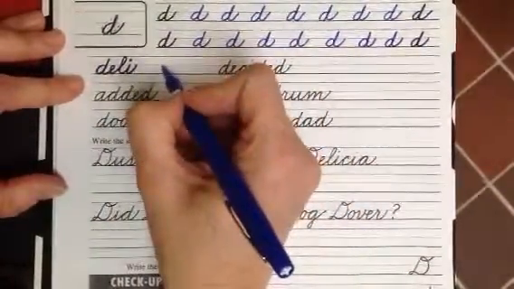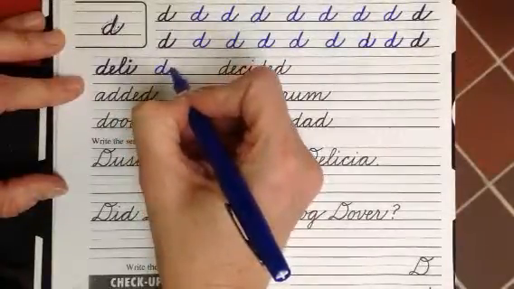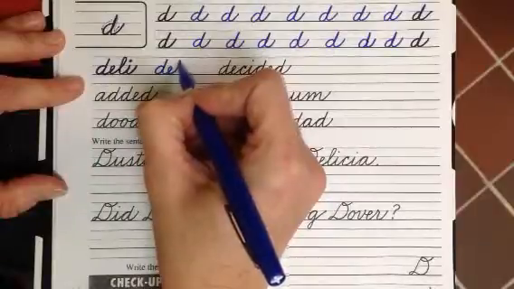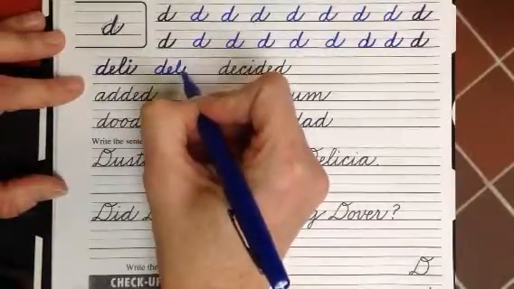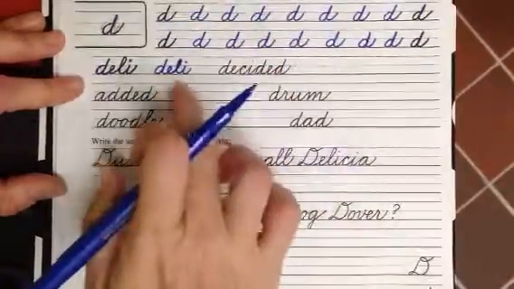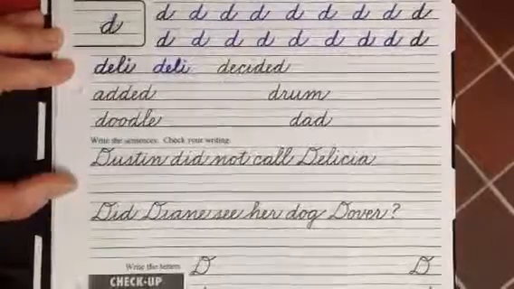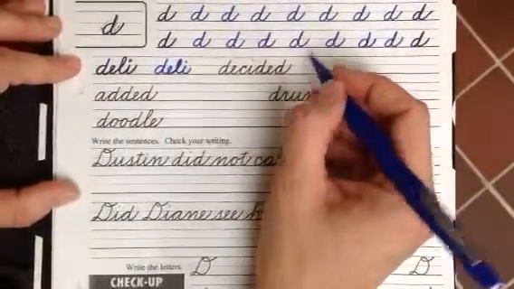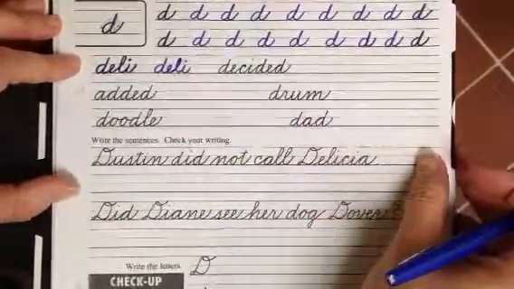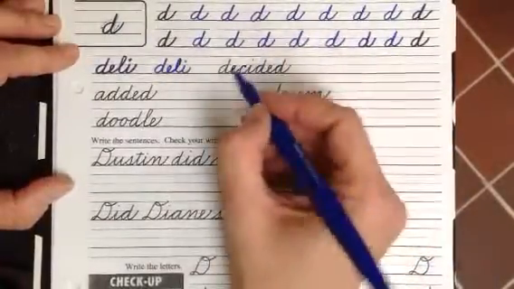Okay, let's draw it on our own. D, E, L, I, deli, or deli, if you want to get more specific to the letter I there, but it does sound like an E sound when we're saying it a lot of times. Not to say that that's right or wrong, it seems to be the way a lot of people pronounce that word.